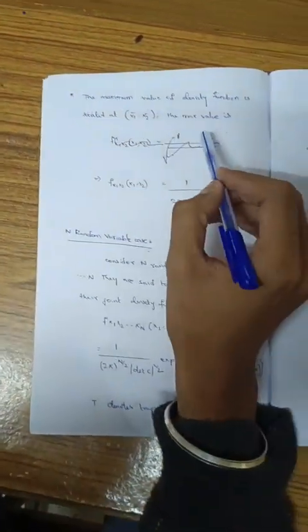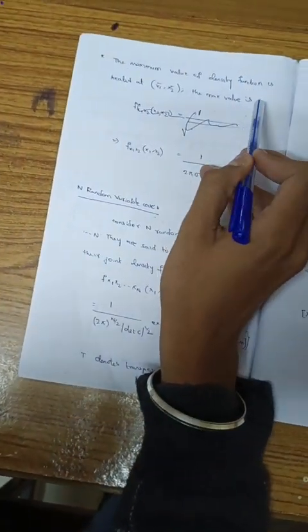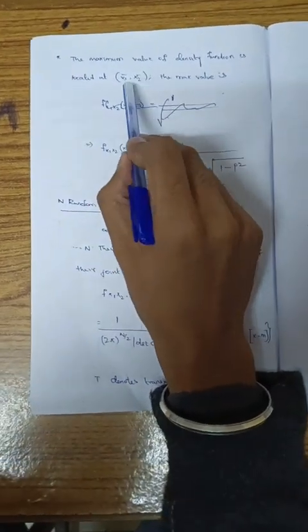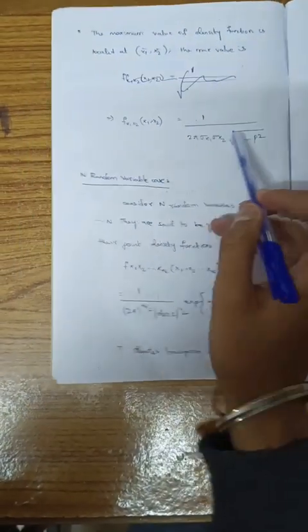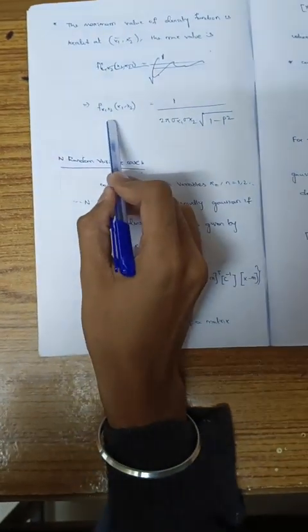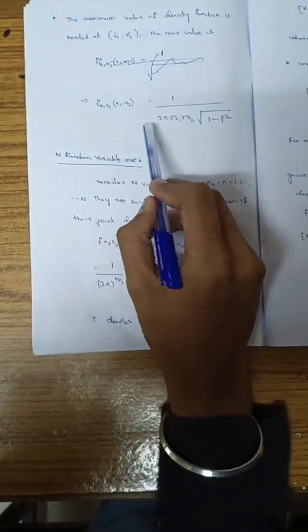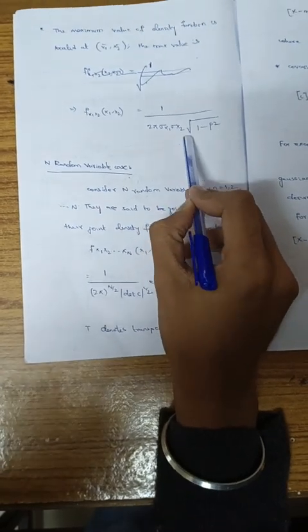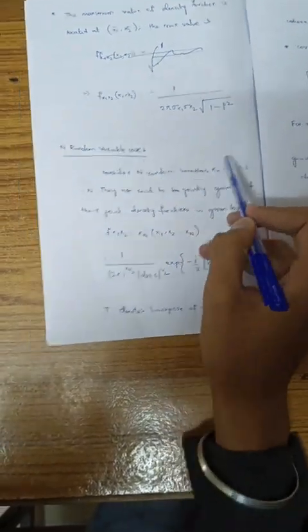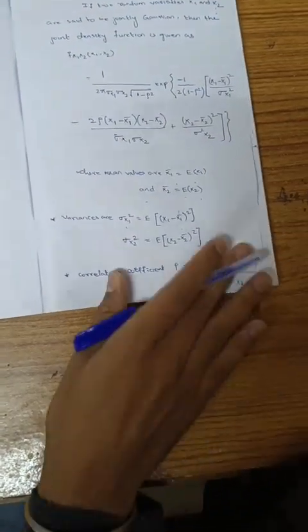Now we get the maximum value of the density function at the mean values, that is x1 bar and x2 bar, which equals 1 by 2 pi sigma x1 sigma x2 root over 1 minus rho square, where rho is the correlation coefficient.